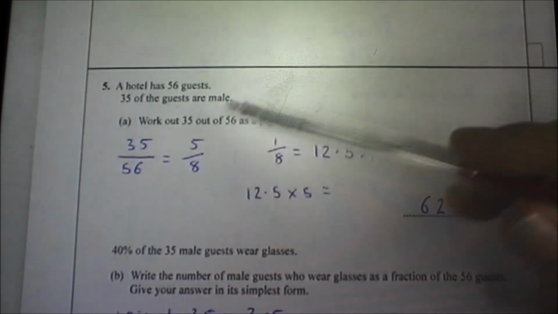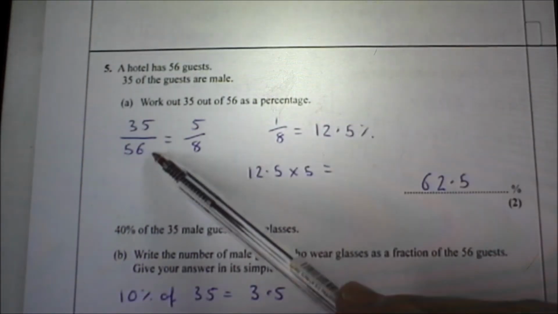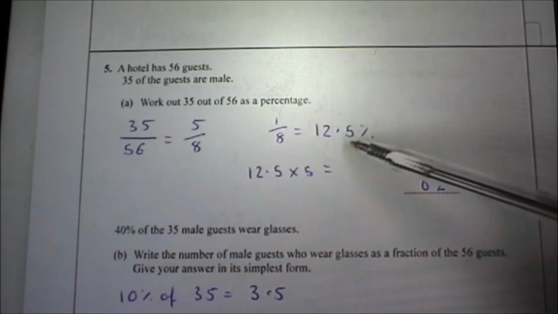Question number 5. A hotel has 56 guests, 35 are male. Work out 35 out of 56 as a percentage. Well, that's it as a fraction. That's it simplified. You need to know that 1/8 is 12.5%.